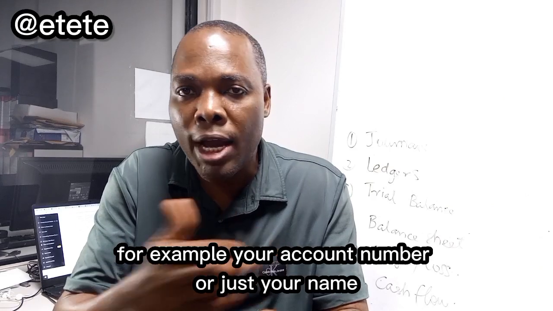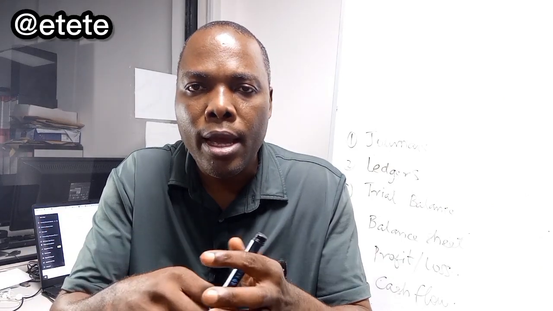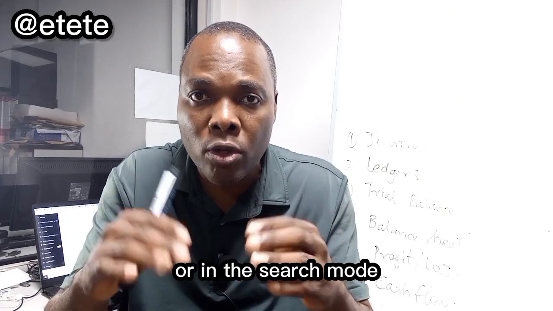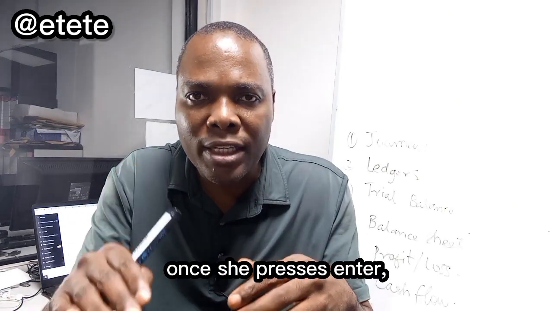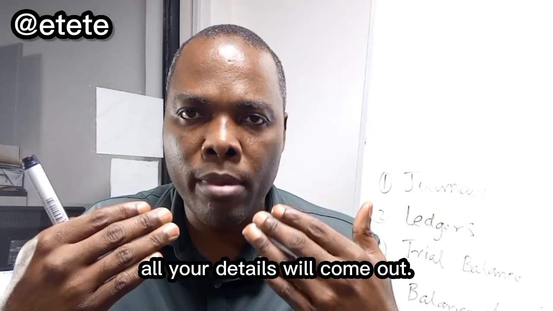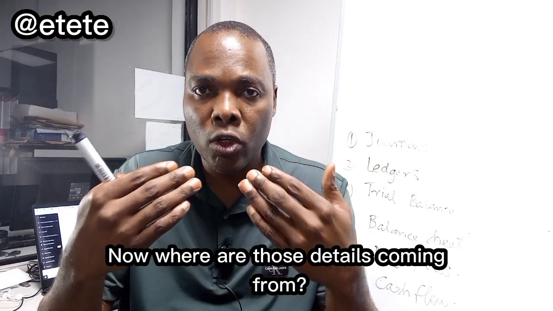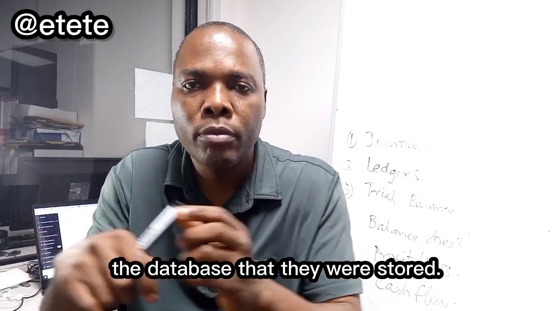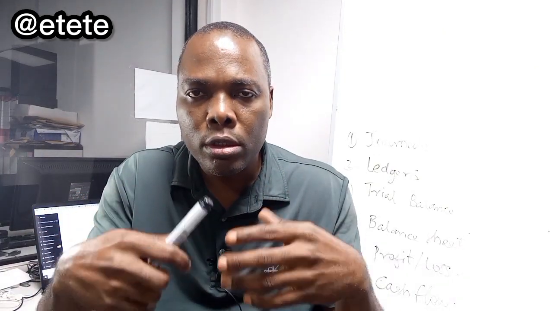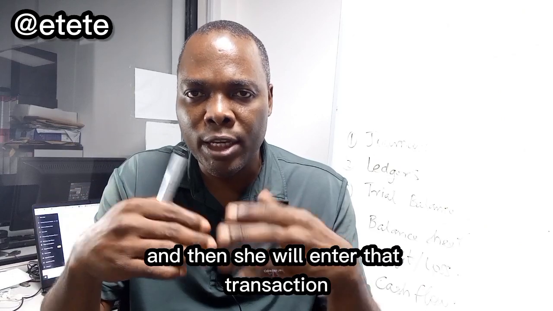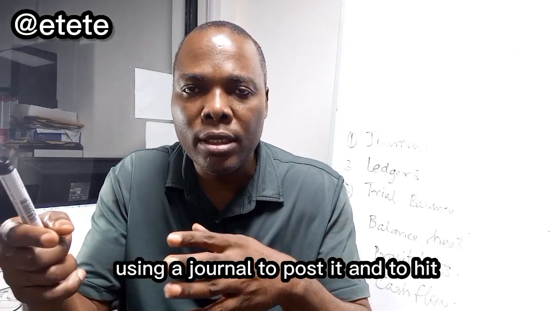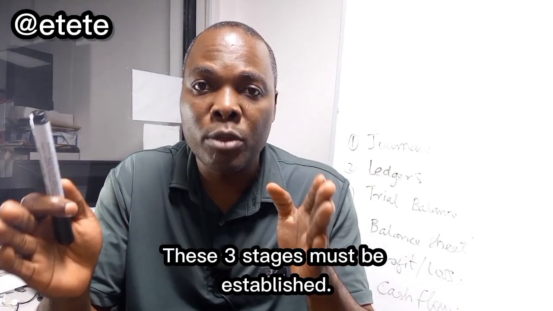The teller will punch them into the system, for example, your account number or just your name. And then she's going to put that system in a query mode, or the search mode. Once she presses enter, all your details will come out. Now, where are those details coming from? Those details are coming from the database where they were stored. So if you are going to withdraw, she will pull out the money for you, and then she will enter that transaction using a journal to post it, and it will hit the database. These three stages must be established.